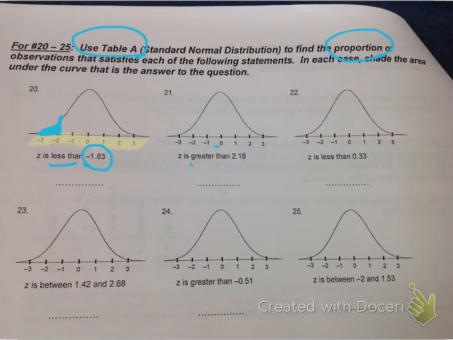So I'm going to write that down right here, 0.0336. Written as a percentile, we'd multiply by 100 or move it over 2 to the right, and it would be 3.36%.